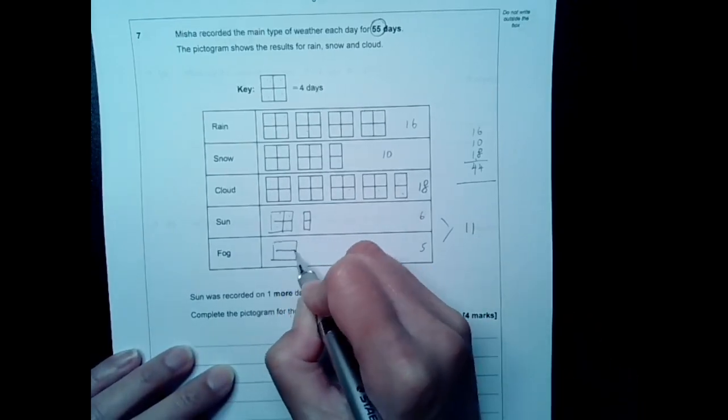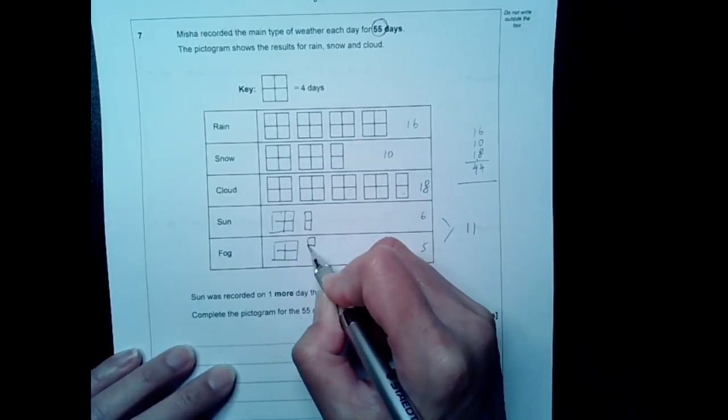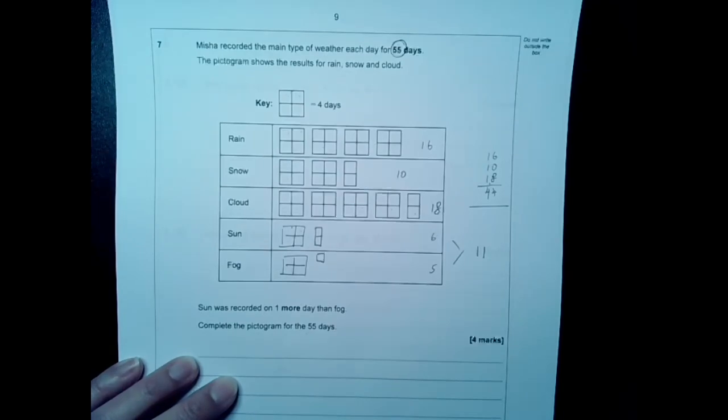That is our suns, and then the 4 days will be just a little bit here. So that sums up our 4 marks question on statistics. Nice and easy.